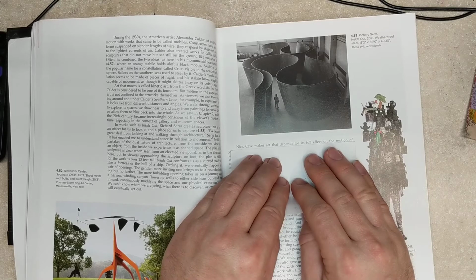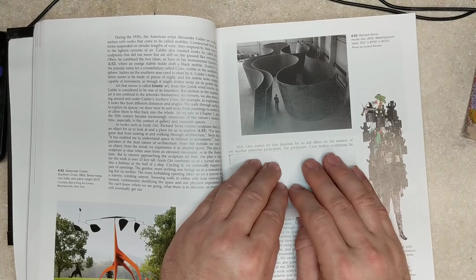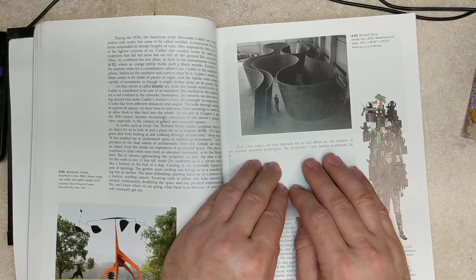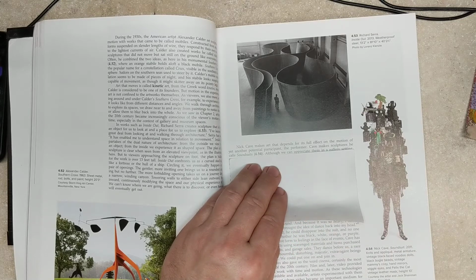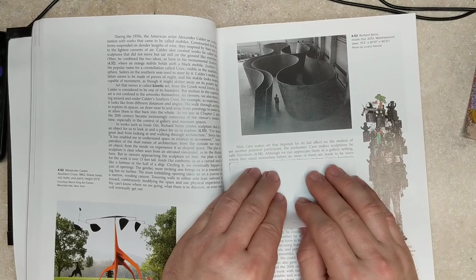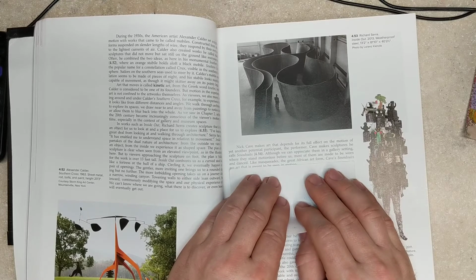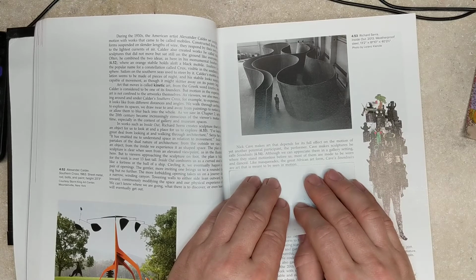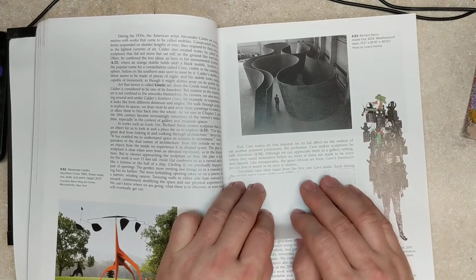Nick Cave makes art that depends for its full effect on the motion of yet another potential participant, the performer. Cave makes sculptures that he calls sound suits. Although we can appreciate them in a gallery setting where they stand motionless before us, most of them are made to be worn and danced. Like masquerades, the great African art form, Cave's sound suits are art that is meant to be seen in motion.